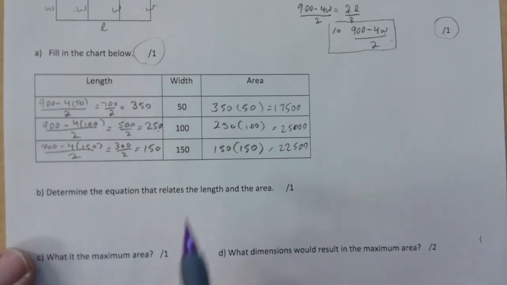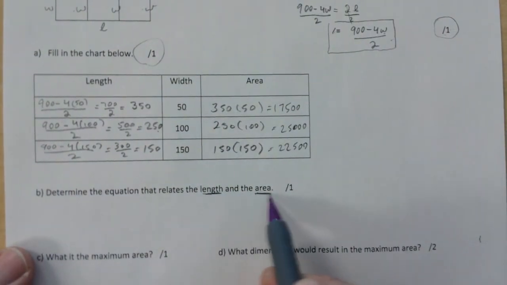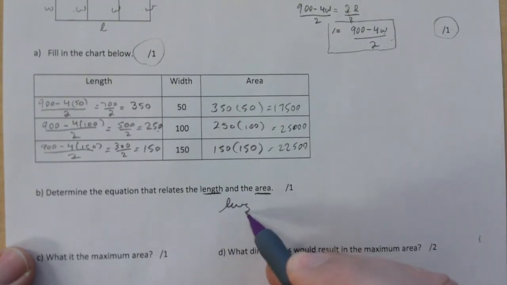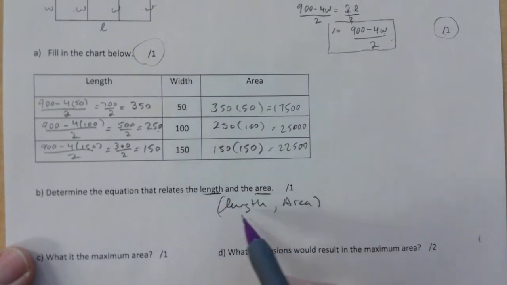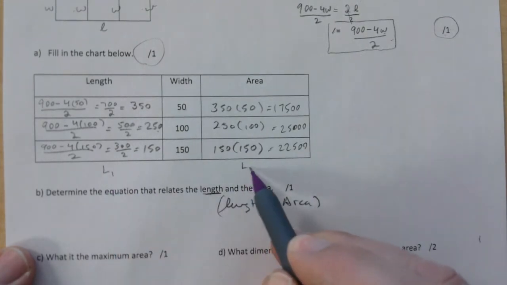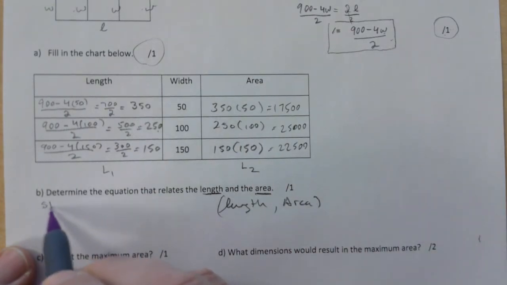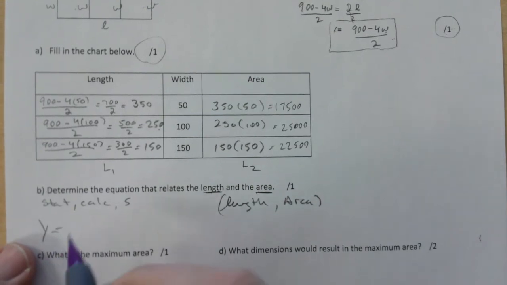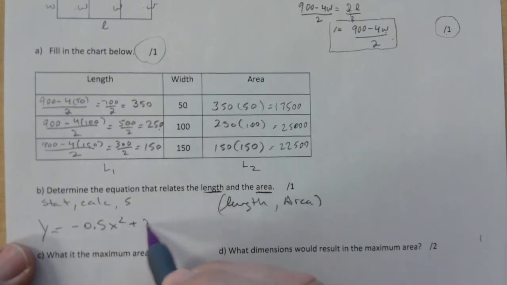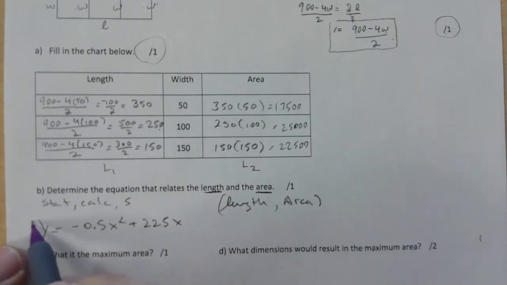Now it says determine the equation that relates the length and the area. So we want length, area like that. Okay, every point to be like that. So that means that this goes into L1 and this goes into L2. We're going to go stat calc 5 and write down our equation. If you do that, you get negative 0.5x squared plus 225x.